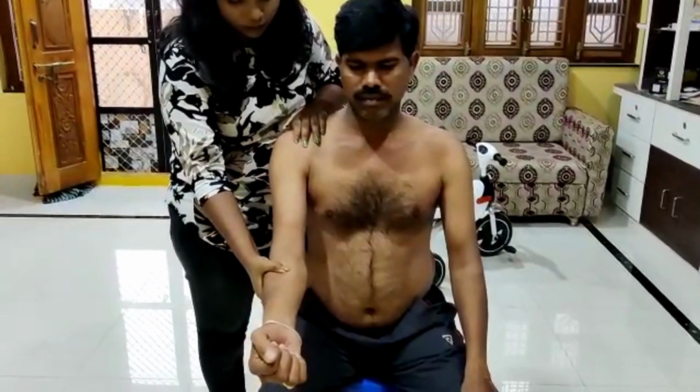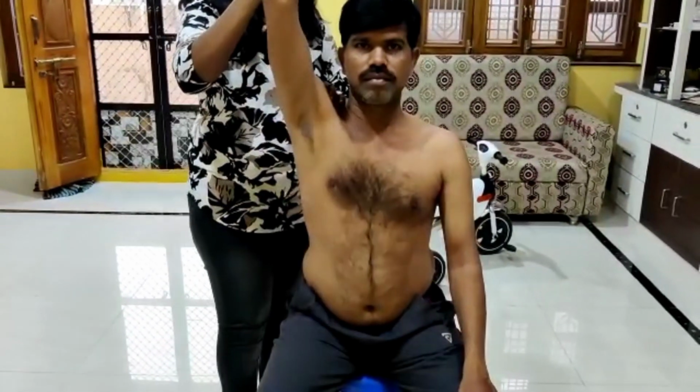Stand behind the patient. Stabilize the scapula. Bring the arm into maximal passive shoulder flexion. This test is considered positive if the patient experiences any pain.